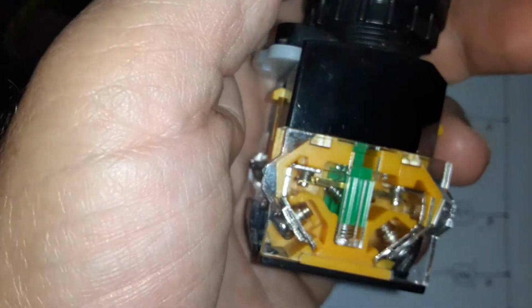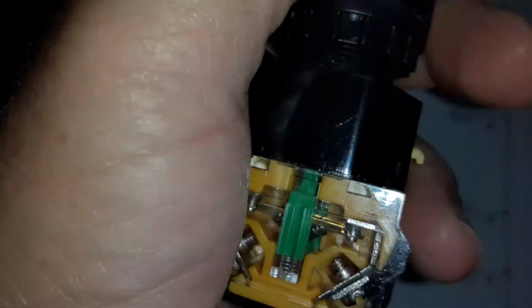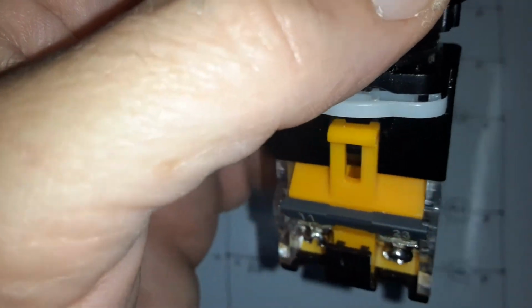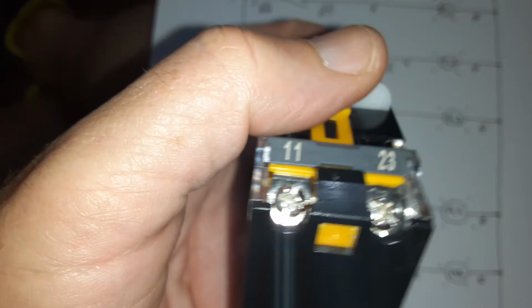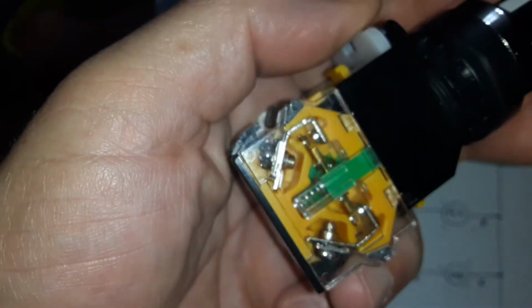Okay. Let me turn on the switch. And you can see it move. So the normally closed contact is going to open when I turn on the switch. The normally open contact is going to close. So this is a toggle switch. It's a selector switch. It's got a maintain position, one open and one closed contact.